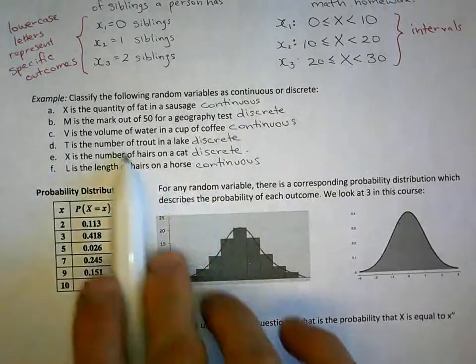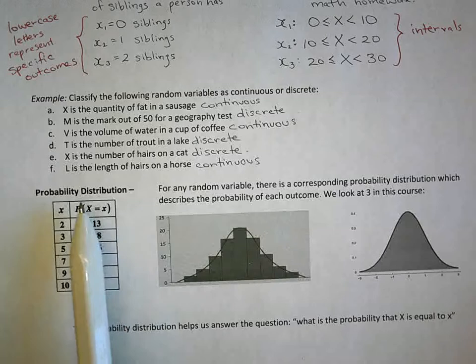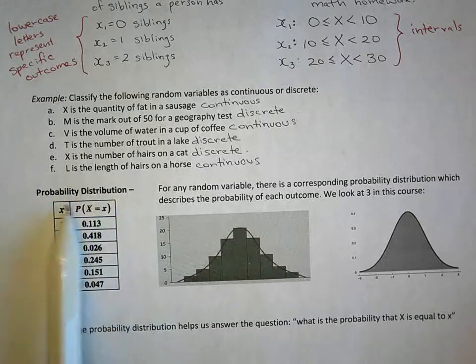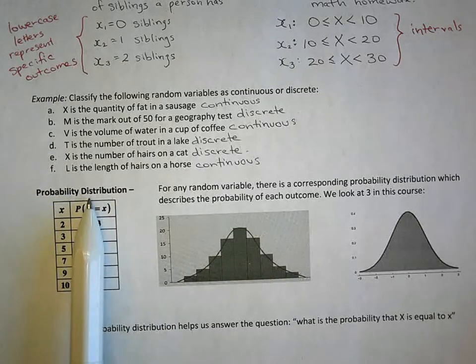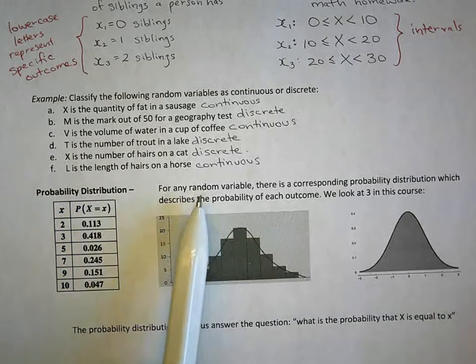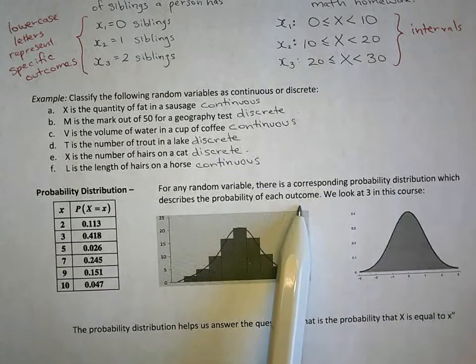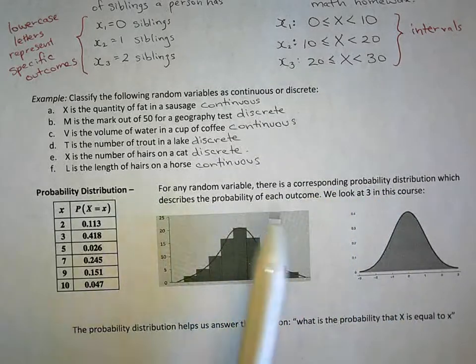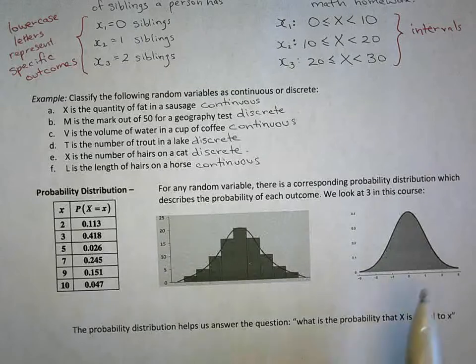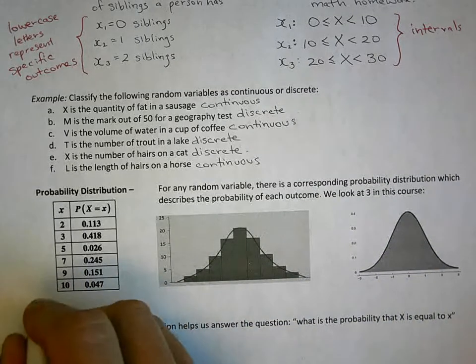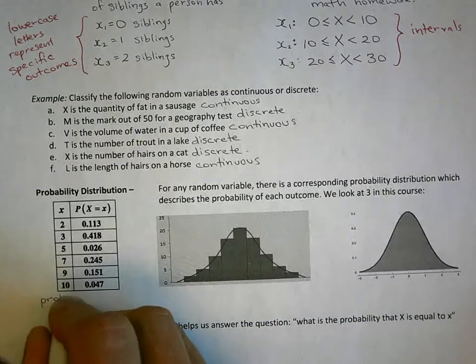Now, once you have the idea of random variables, what we're working on in this chapter is a probability distribution. That is, for any random variable, we're going to look at the probability of each outcome. In this course, there's 3 types of probability distributions we're going to look at. Now, when you take a statistics course in university, you're going to learn more probability distributions, but these are the three we cover in the course. The first one is a probability distribution table.